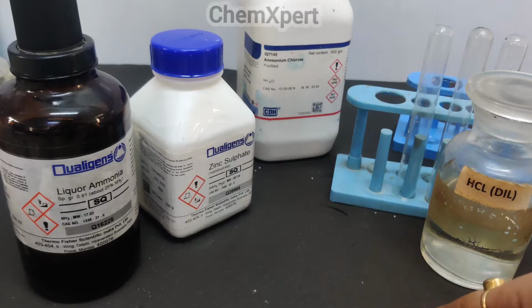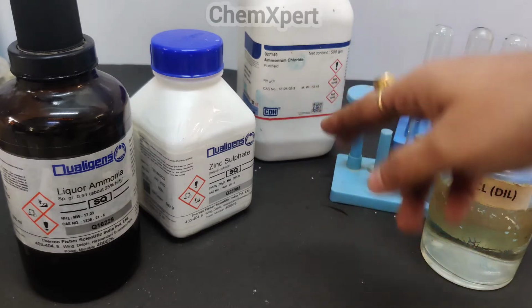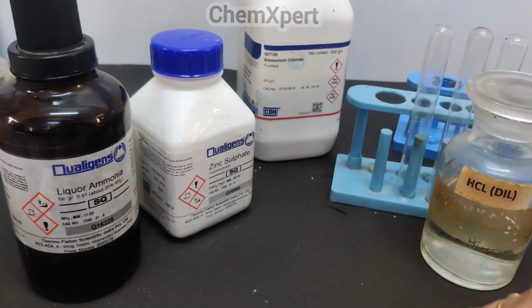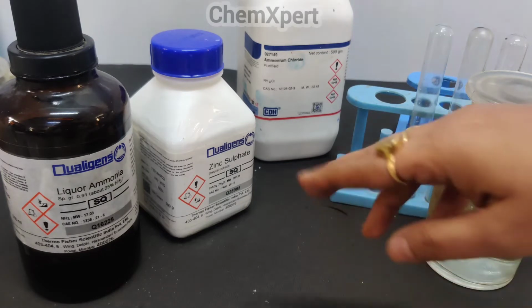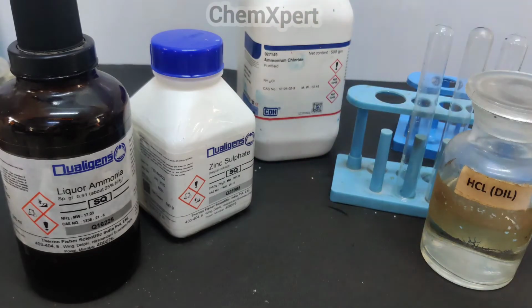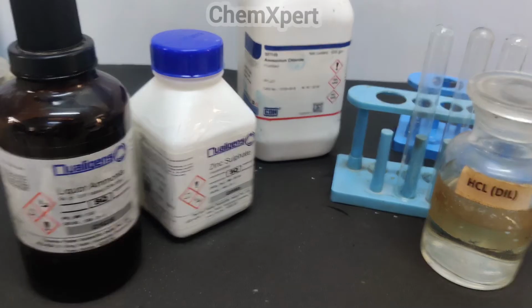So why did this happen? Why does zinc not precipitate in group 2? In group 2 the sulphide concentration is low because of the common ion effect of HCl, whereas in the case of NH4Cl and NH4OH, the equilibrium shifts in the forward direction and the concentration of sulphide increases, hence we can easily separate out zinc sulphide. Now we will perform this test.